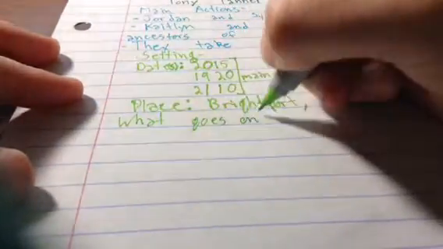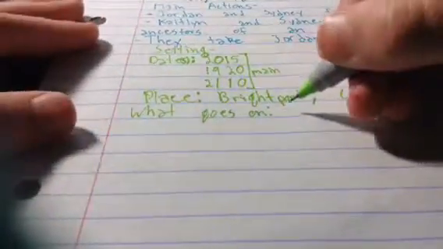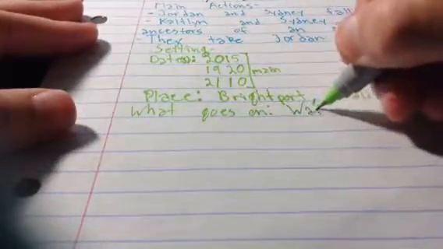And then other things for setting, maybe what goes on during the setting. I don't know what to call that. So, maybe if they mess up the future, something like a war could happen. Maybe.